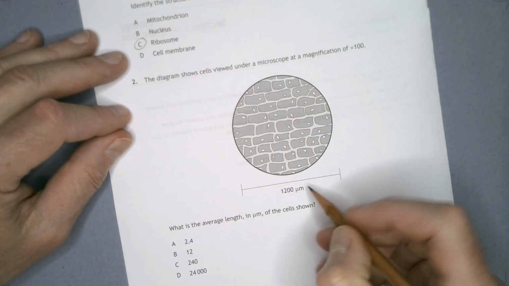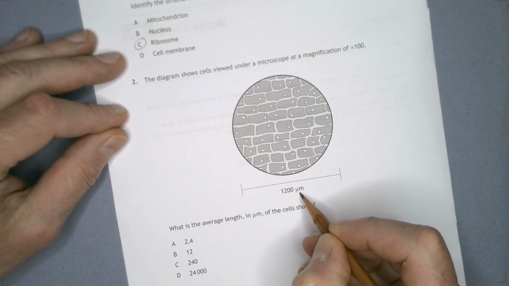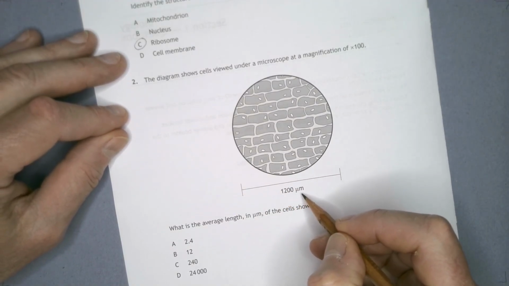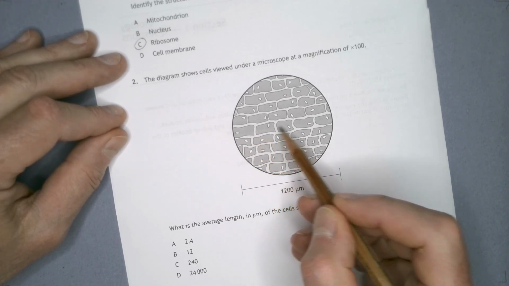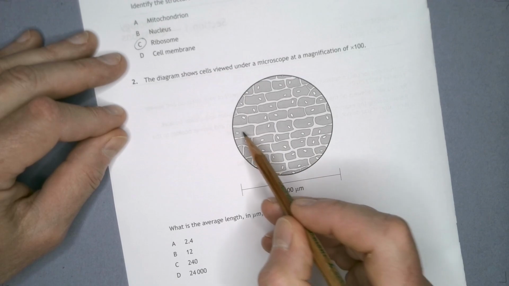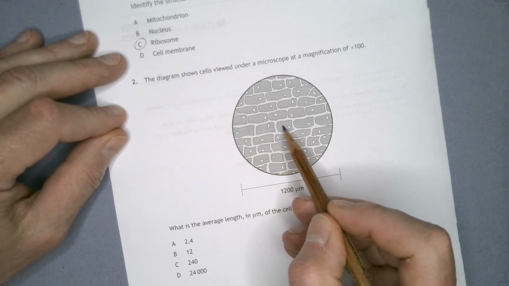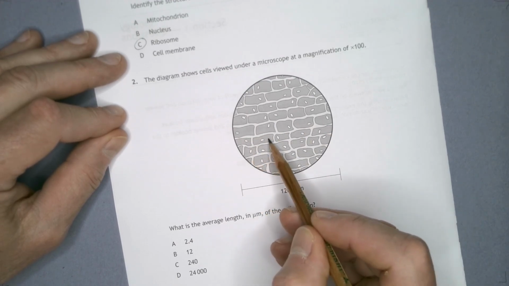Okay, so this is quite nice. They've given us the measurement in micrometers. Sometimes you have to convert, but in this case, it's nice and easy. So all we have to do is count the number of cells. Each one of these things is representing one cell. We count the number of cells across the field of view. And we might count a couple just to make sure.